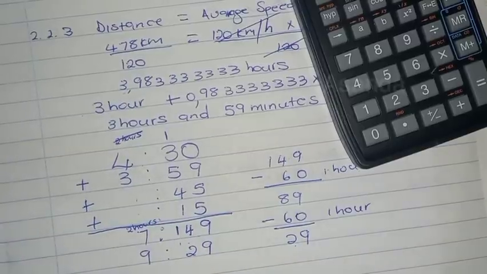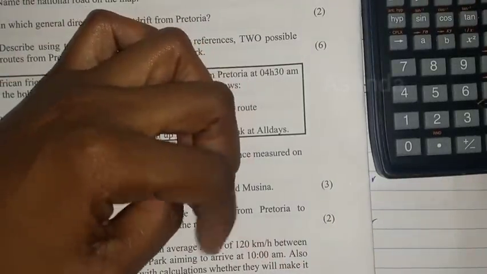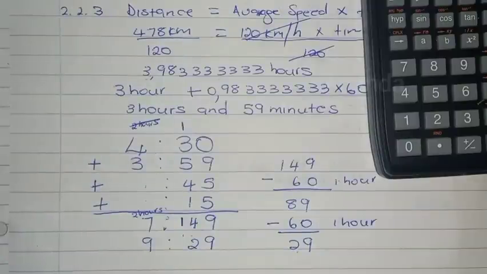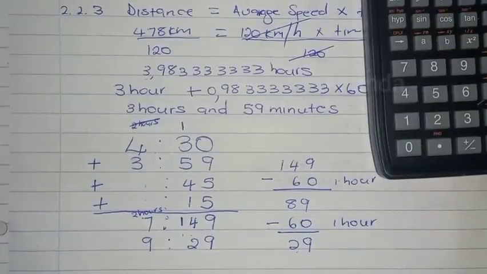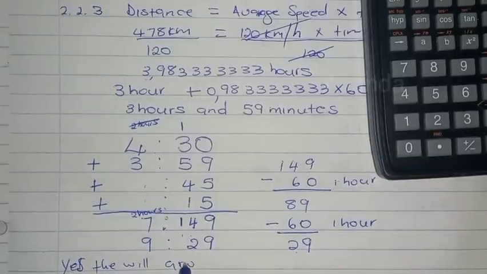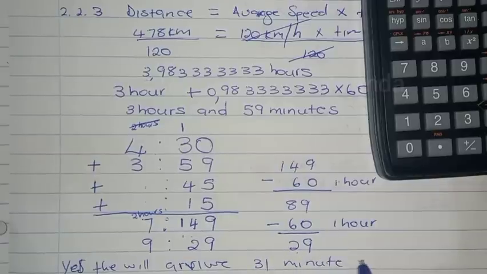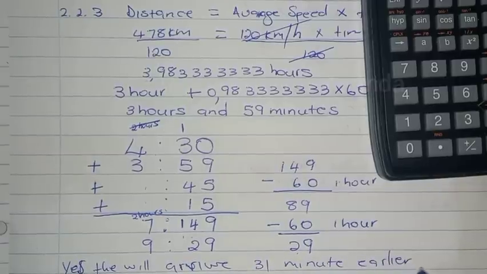As they wanted us to prove that they can arrive on time: yes, instead of arriving at 10 a.m., they're going to arrive at 9:30, according to my calculations. Right. Will they make it in time? Yes, they will make it in time. They will arrive 31 minutes earlier.